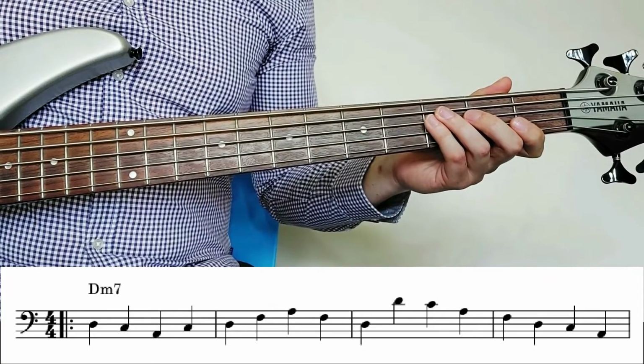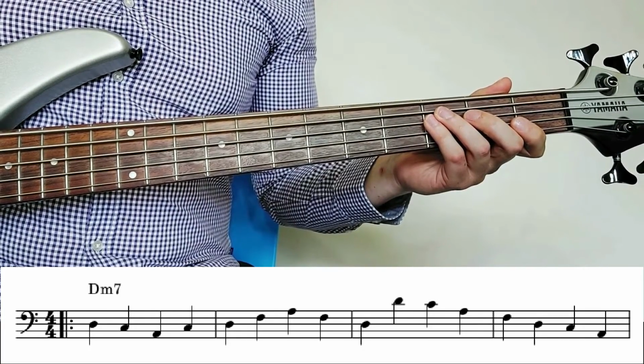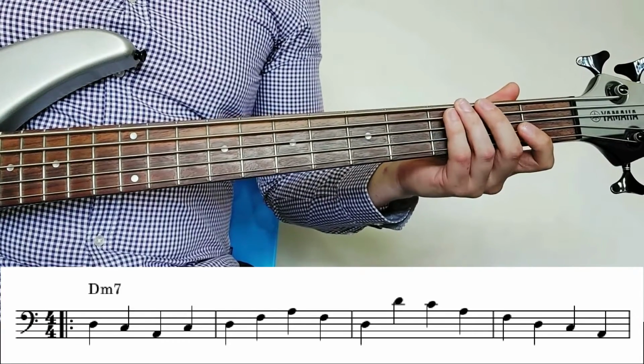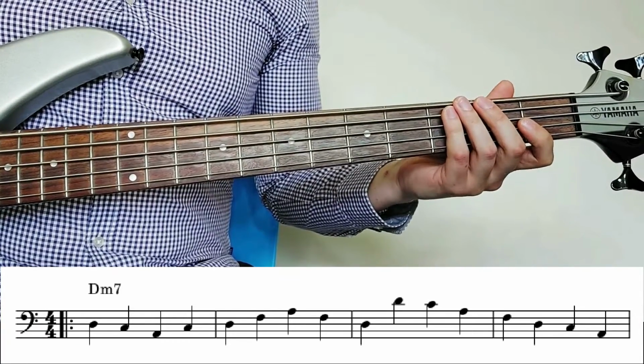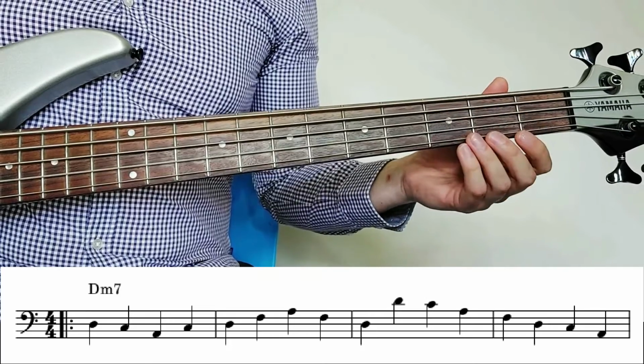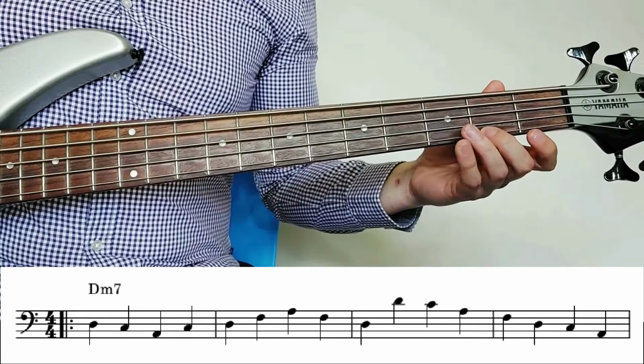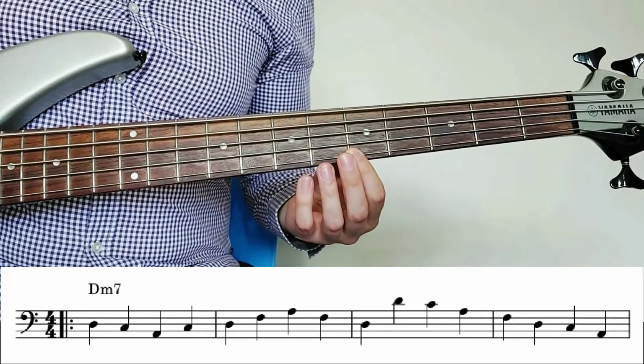For our first example, we're just looking at walking a bass line using the chord tones of D minor 7. So let's go over them really quickly. We've got, of course, D is the root note, F is the 3rd, A is the 5th, and C is the minor 7.